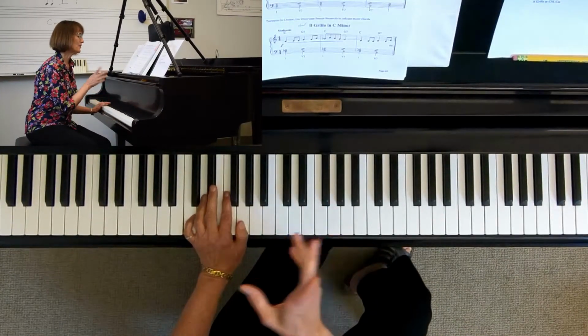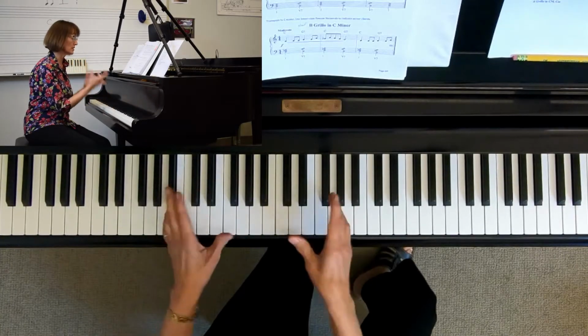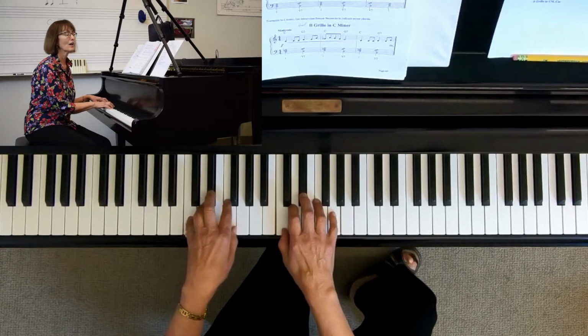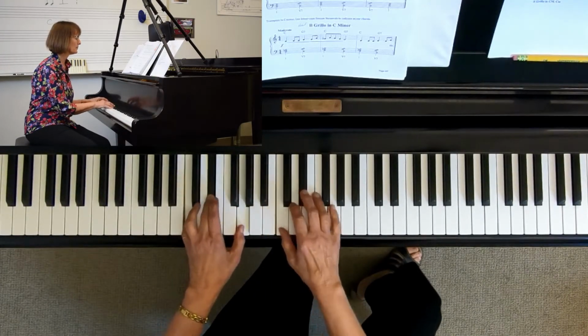And now this only gives you 3 measures, so you're going to have to look up to the second line of the major and see if you can continue in minor. See if you can do it, or do it by ear. 1, 2, and here we go.